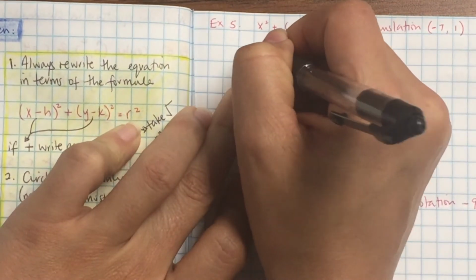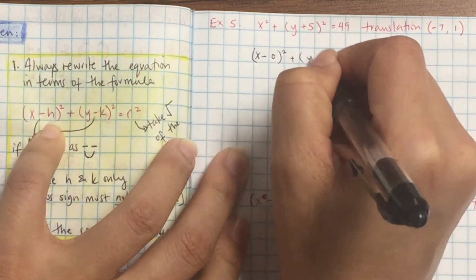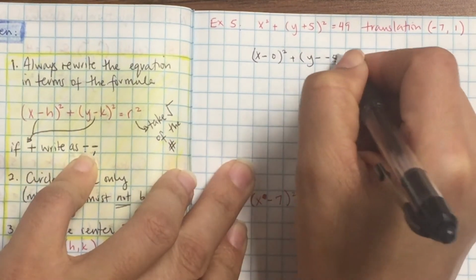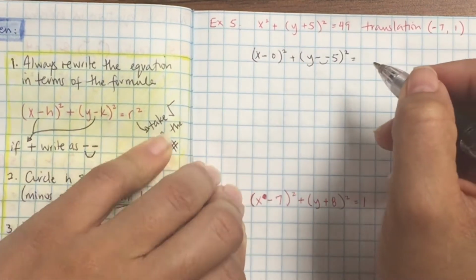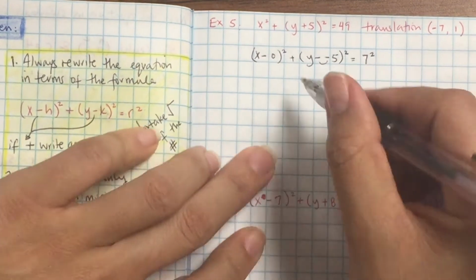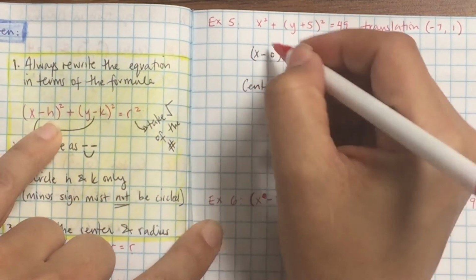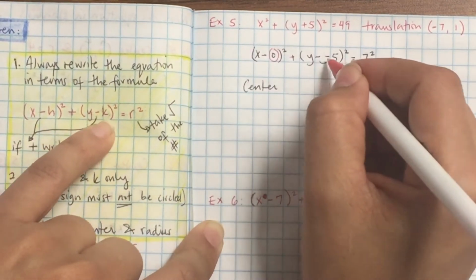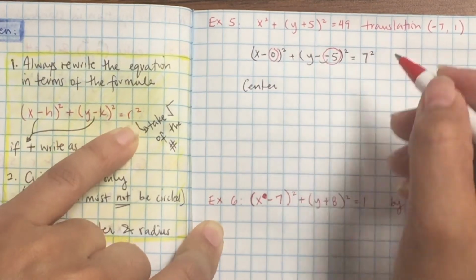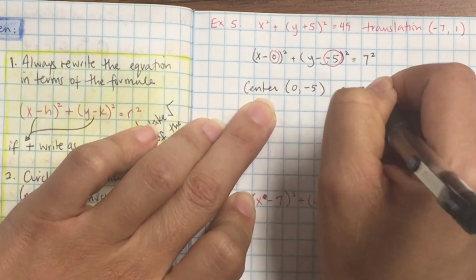So first I need the center and the radius. So I'm going to rewrite it. I'd have a positive, so it's going to be 2 negatives. And the square root of 49 is 7. So now I can see my center. It's going to be h minus circle, y minus circle. So my center is 0, negative 5, and my radius is 7 from my previous notebook.